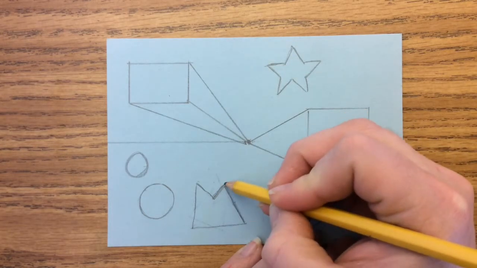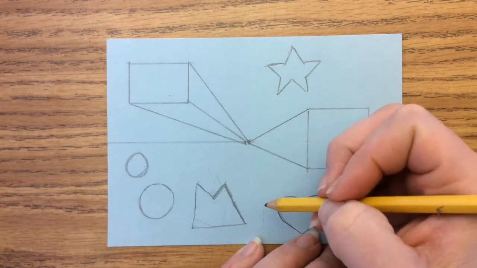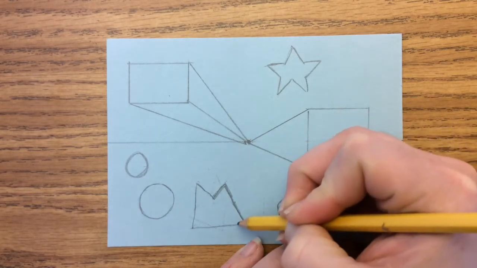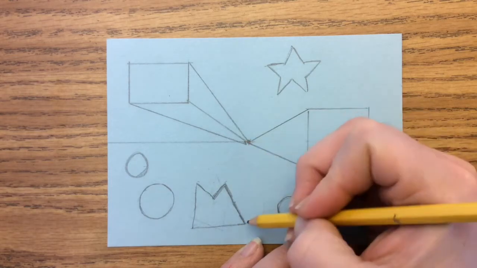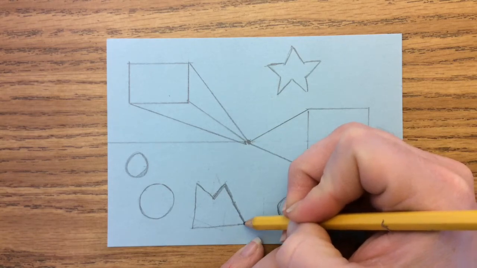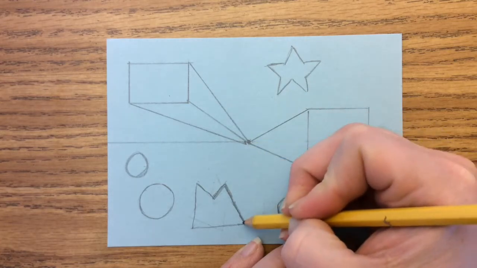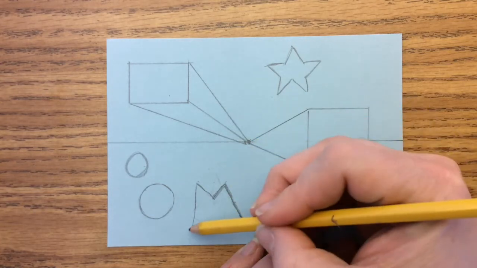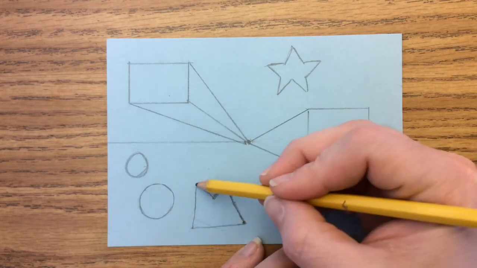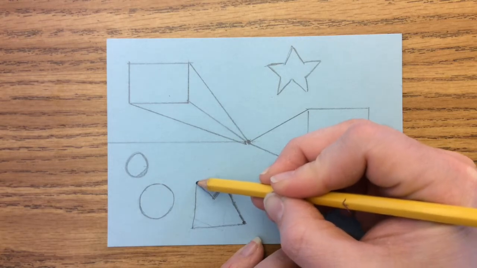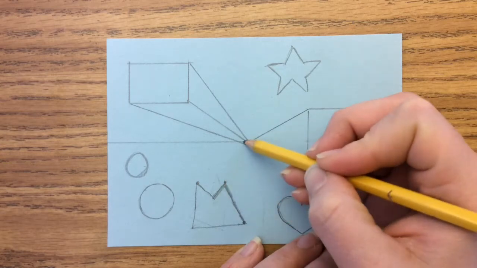Any place there is a bend or an angle in a shape, we're going to bring it back to the vanishing point. So, here's a bend, here's an angle. Would this one go back to the vanishing point? Yes, it would. So we're going to make a little mark. The reason it does is because it reaches all the way there without hitting anything in the way. How about this one? Nope. It has to go through the shape, so we don't bring that one back. This? Yes. This is a bend too, and that works.